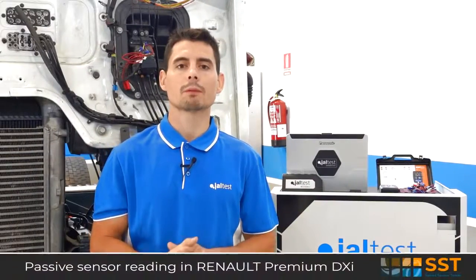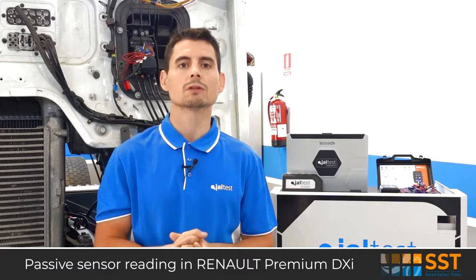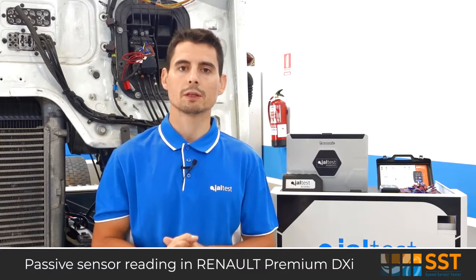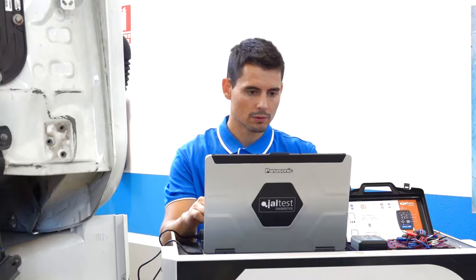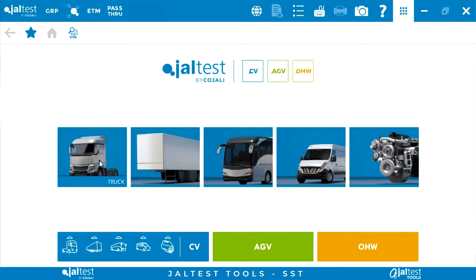Next, we will perform tests with Jaltest SST in a passive sensor of a Renault Premium DXi, specifically in the inductive speed sensor for the front left wheel. The first step will be to locate the component in the vehicle. To do so, we employ the Jaltest diagnostic tool.